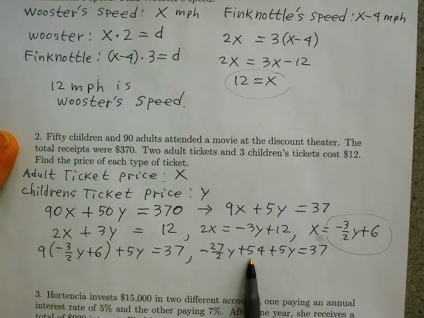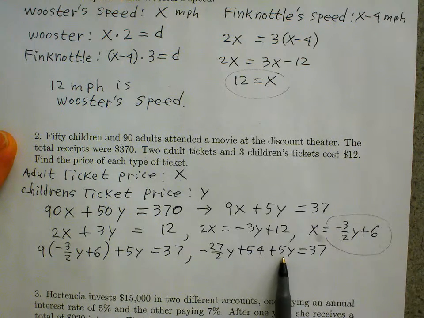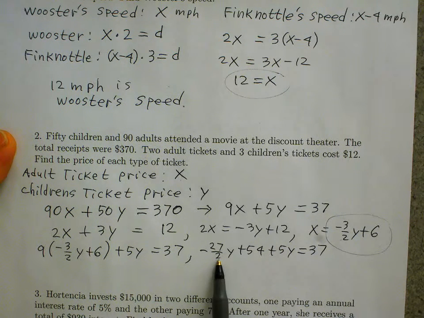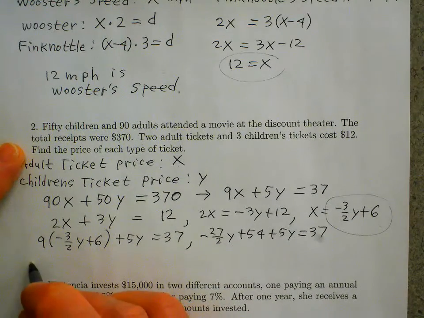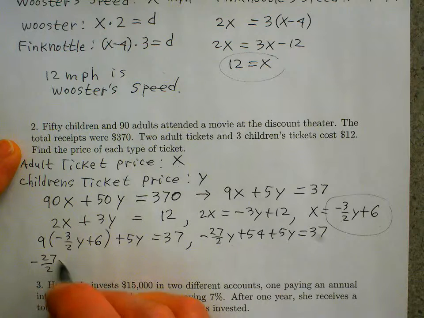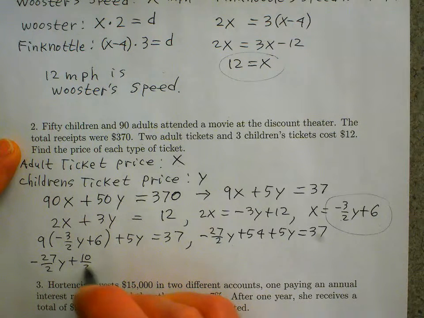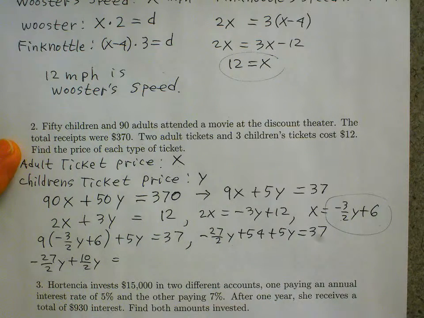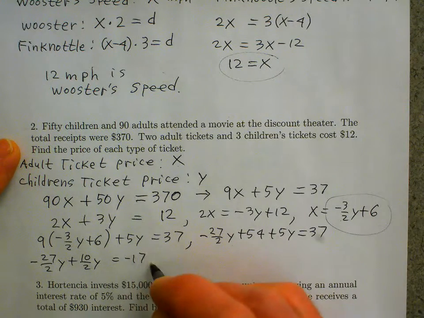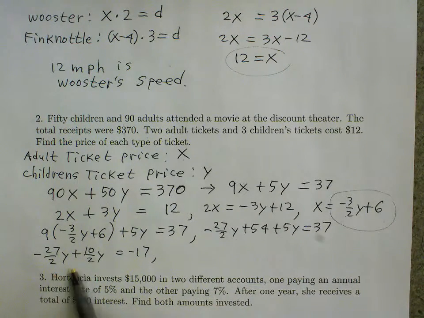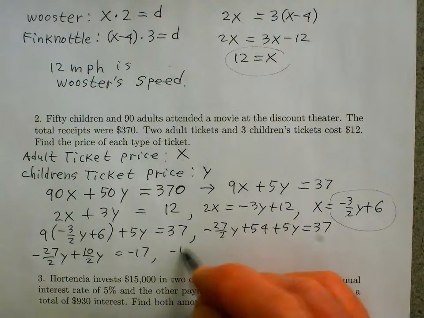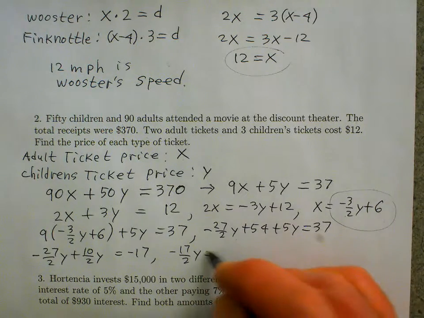Okay, so we'll subtract 54 from both sides. And I'll convert plus 5y to plus 10y over 2 so that we can add it to negative 27 over 2y. So we'll do those two things at once, negative 27/2 y plus 10/2 y, and then 37 minus 54 is negative 17. And negative 27/2 y plus 10/2 y is negative 17/2 y equals negative 17.